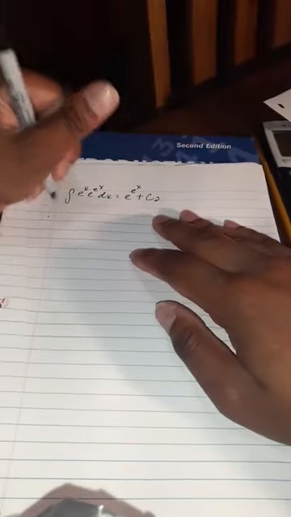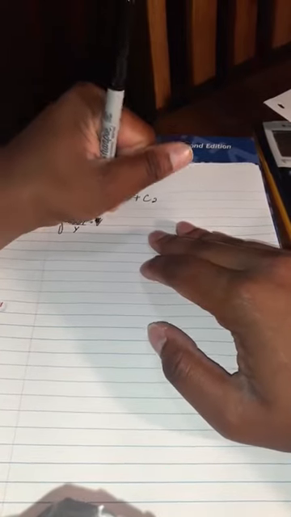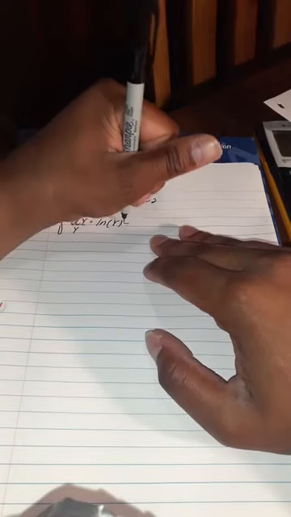So integrating e to the x times e to the x dx, our answer would just be e to the x plus c2, and the integral of dy over y would just be ln of y plus c1.